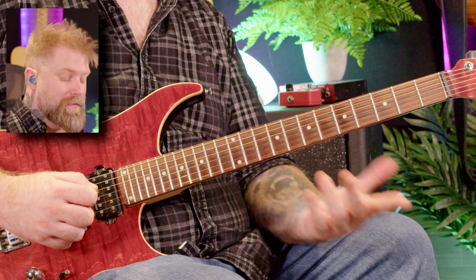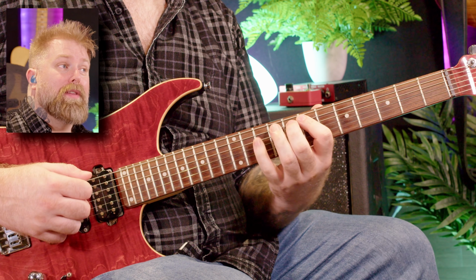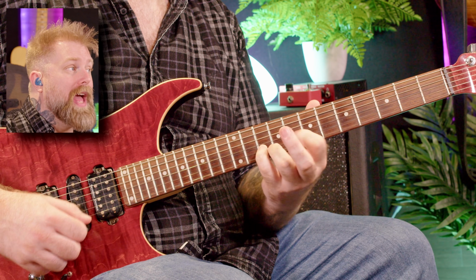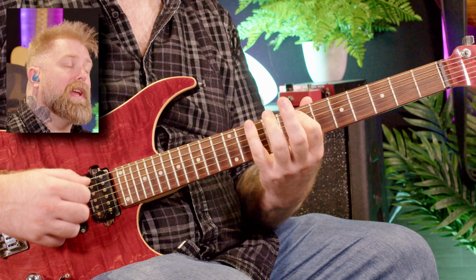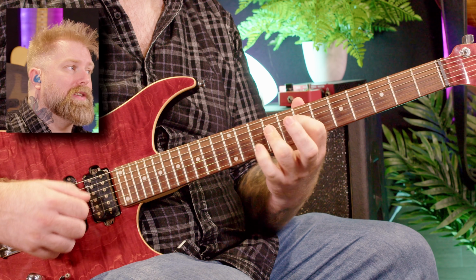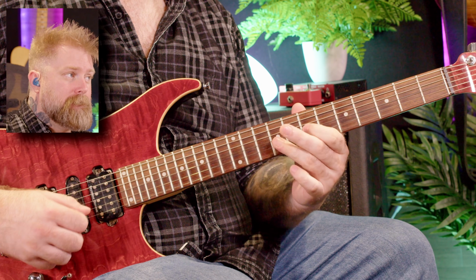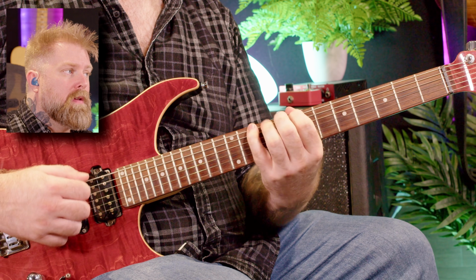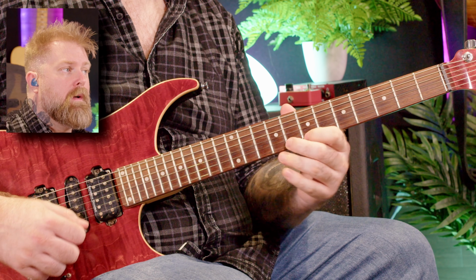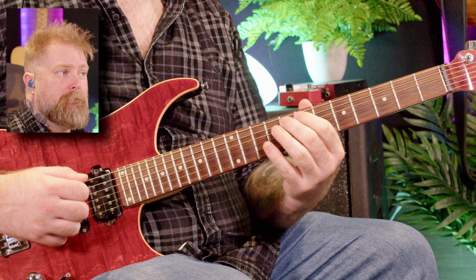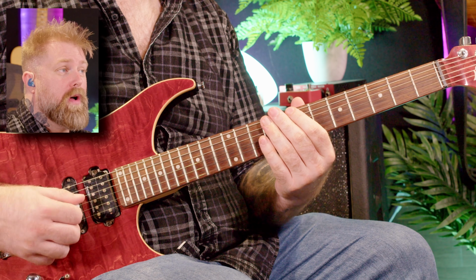Again, I'm just applying that to my scale, so nice and slowly. 3, 4, 1 and 2 and 3 and a 4 and a 1E and a 2E and a 3 and a 4 and a 1 and 2 and 3 and a 4 and a 1E and a 2E and a 3 and a 4 and a... Again, 3, 4.